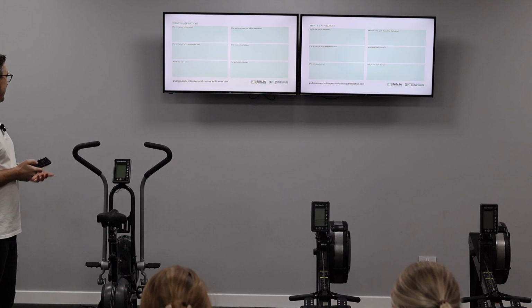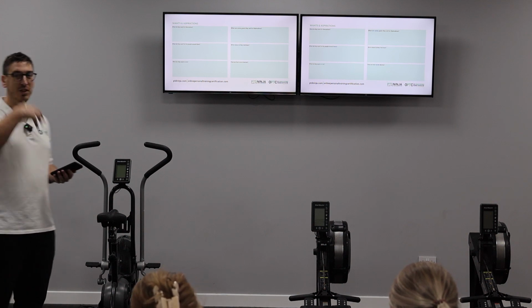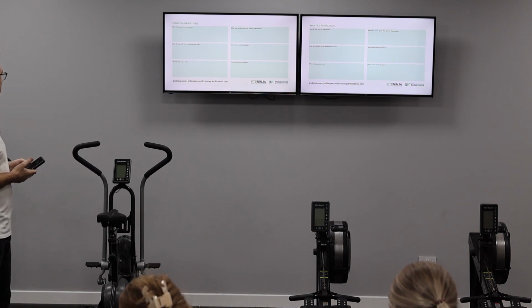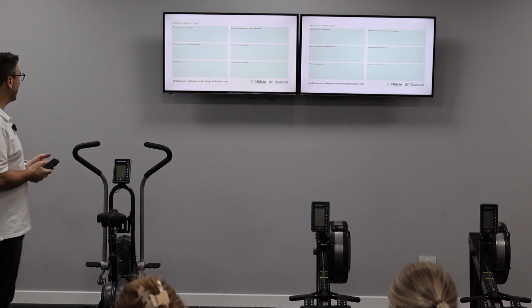Once you've got your fears out of the way, you can start looking at wants and aspirations, the other side of this one. So again, start asking these questions. What do they actually want for themselves? What do they want for the people around them? What do they actually aspire to be? What are some of the goals that they set for themselves? What values do they hold dear?